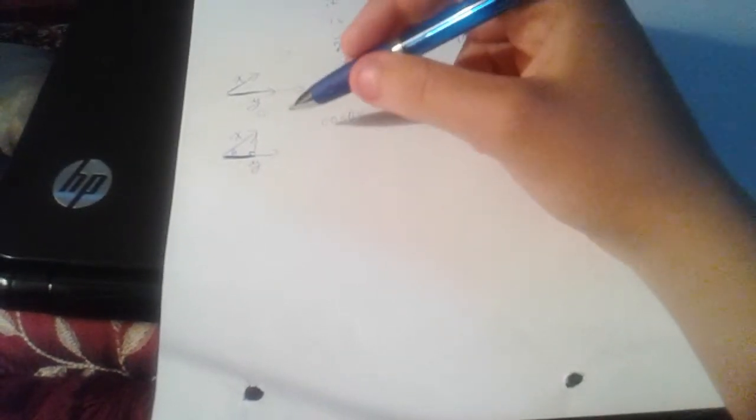So we have theta between them. Cosine theta equals adjacent over hypotenuse. Our adjacent is this bold guy, which we're trying to find. We'll call it our scalar, because it's our scalar projection, divided by the hypotenuse, which is x.